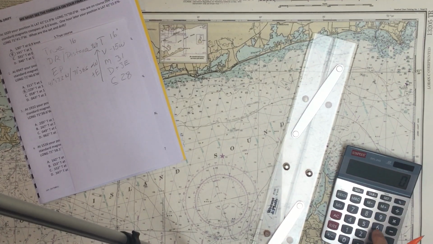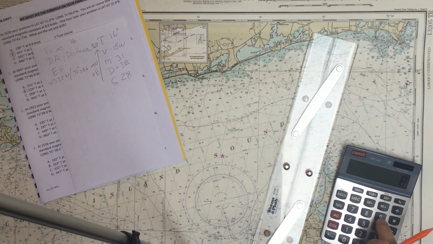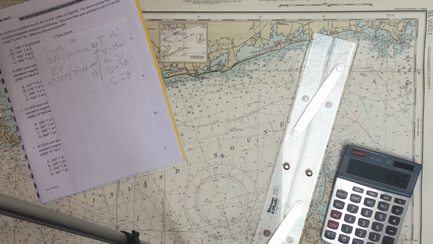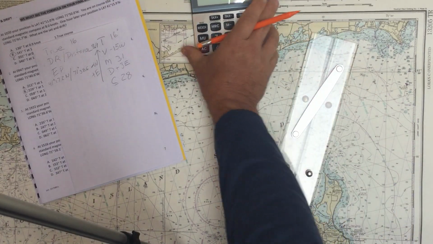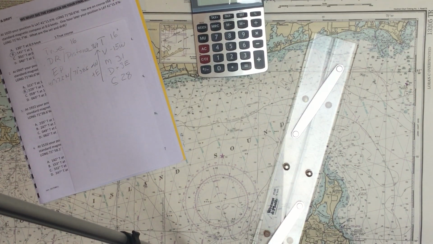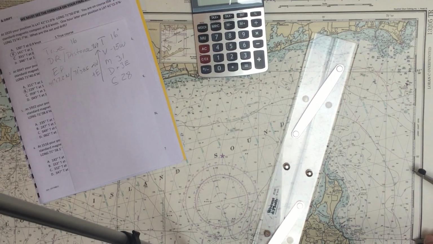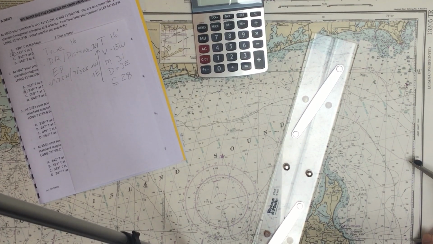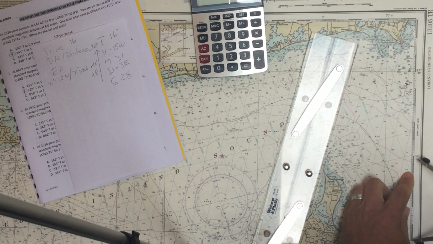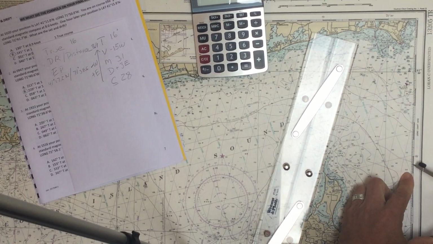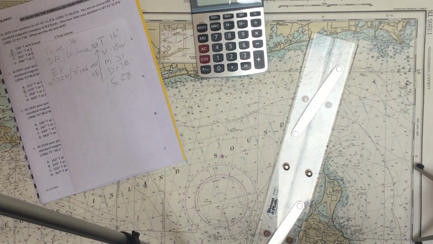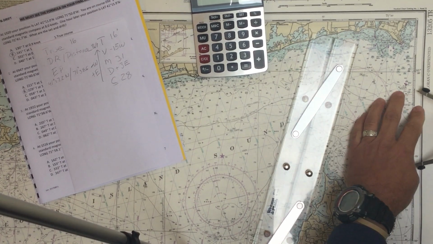So my dividers don't open to 8.9, so I'm going to say 8.9 divided by 2 is 4.45. So I'm going to open my dividers to 4.45, and then I'm just going to double check that I end up at 8.9. Okay, I've got a couple sets of dividers. So I'm looking for 8.9. So there's 4.45. So there's 4, there's 5, there's 4.5. So 4.45 is right there. Okay, let's see if I end up at 8.9.